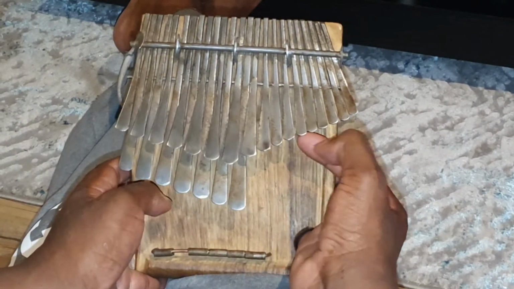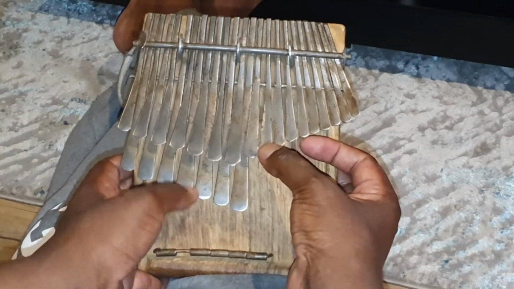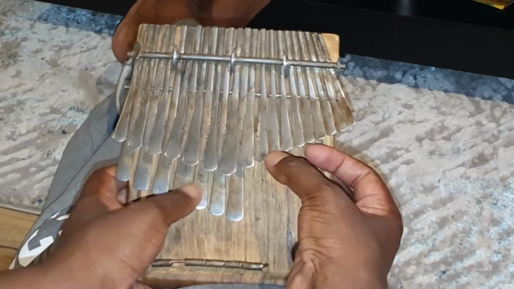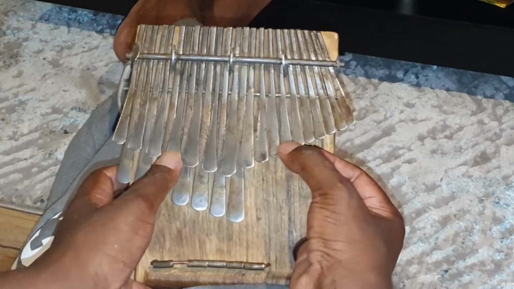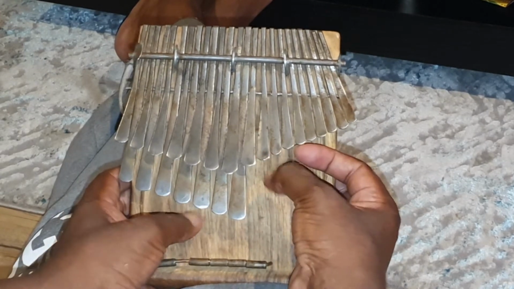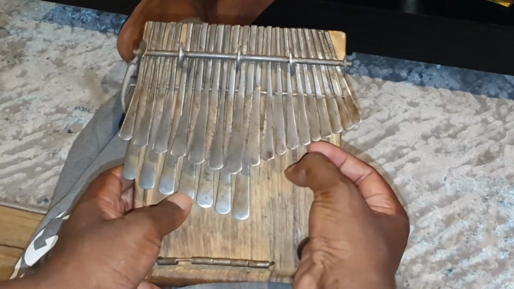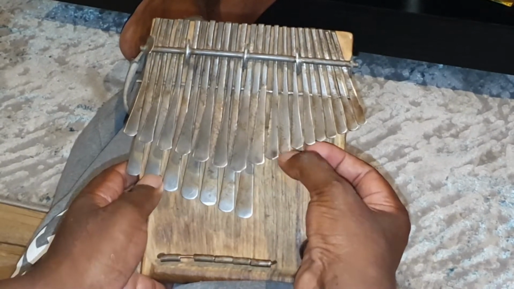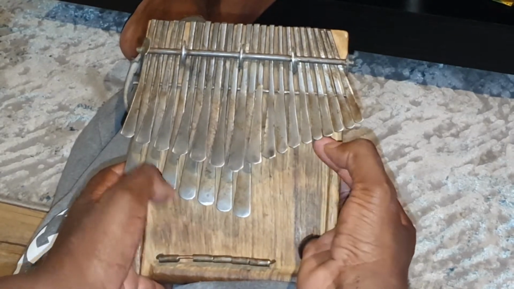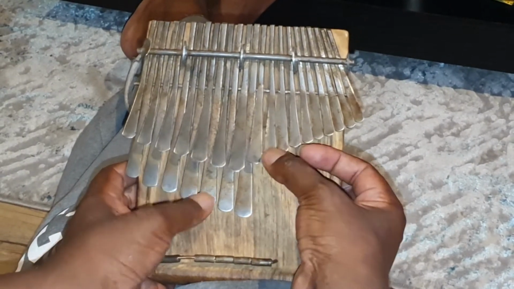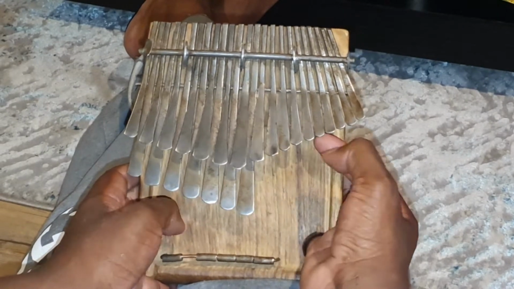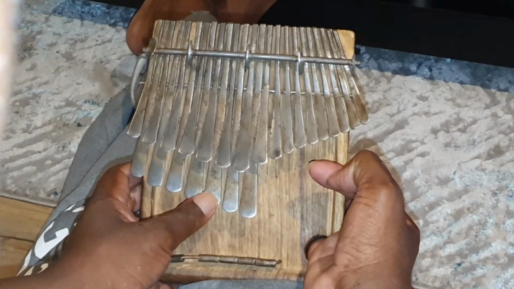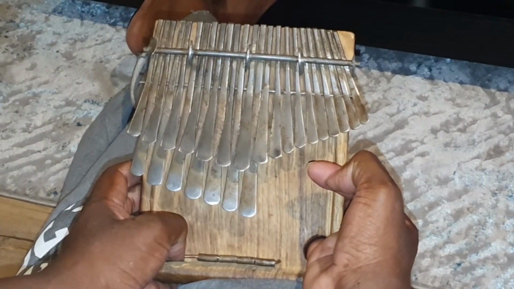And then when we start the second phrase, that is why some people call this doubling, because what we're essentially doing is playing this twice.